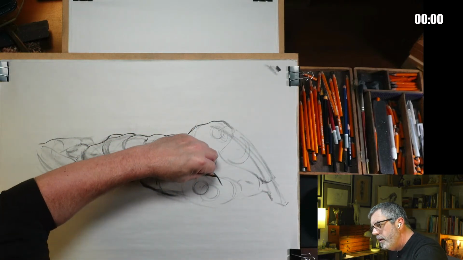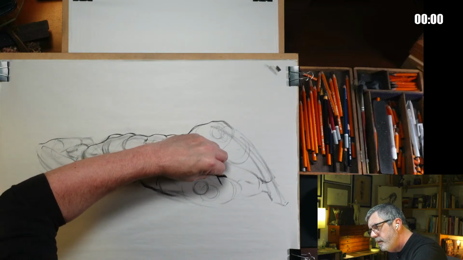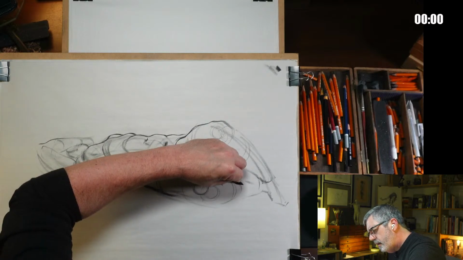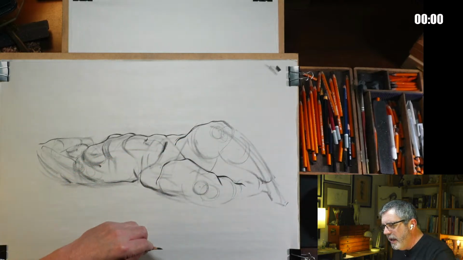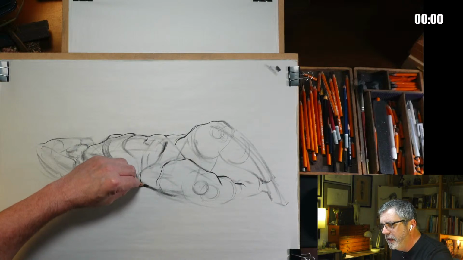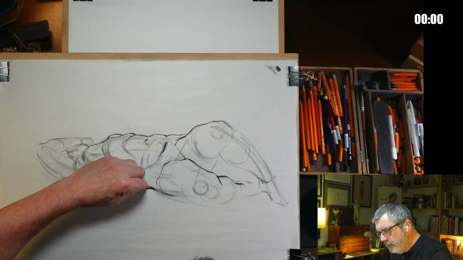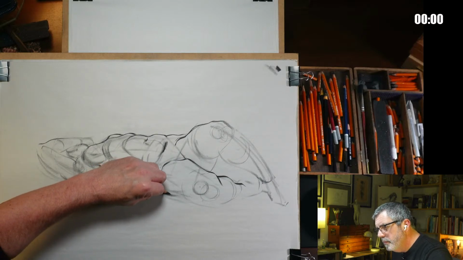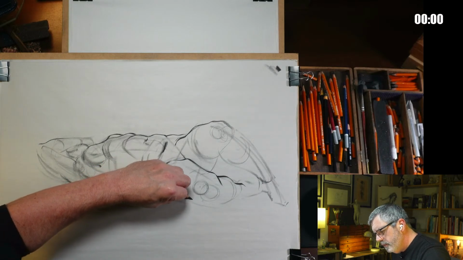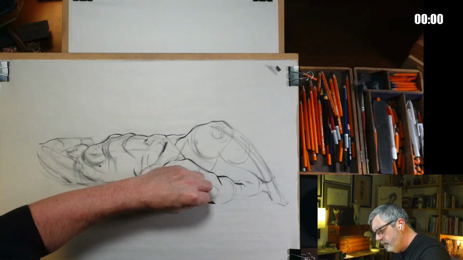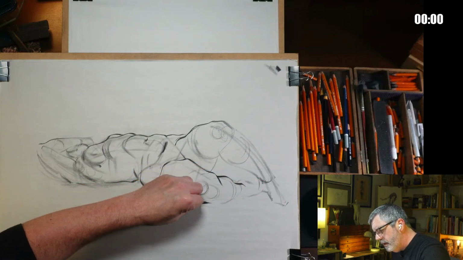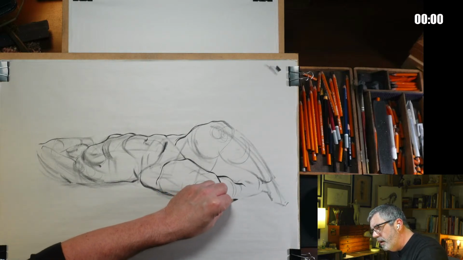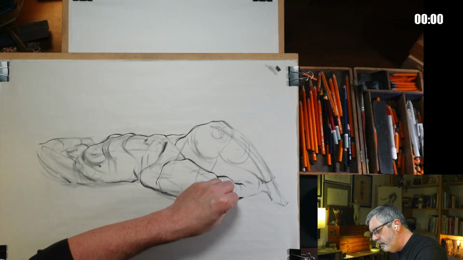Because, you know, there's rhythm to be found in poses like this, but it's much shyer, if you know what I mean, as far as revealing itself. But now we can hopefully find some of those larger rhythmical ideas.